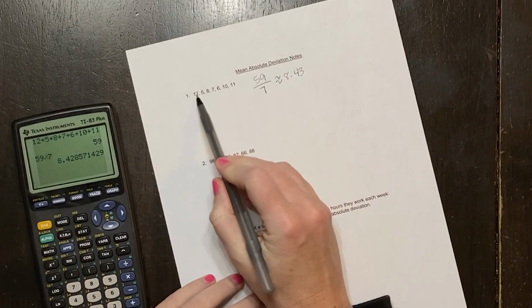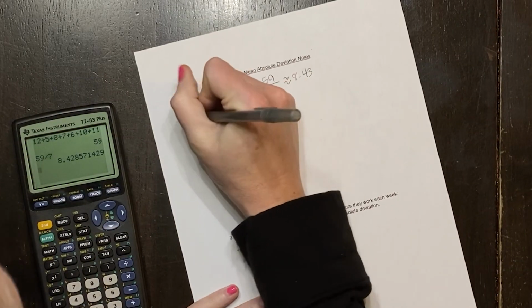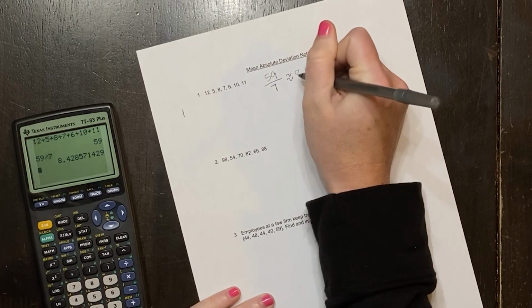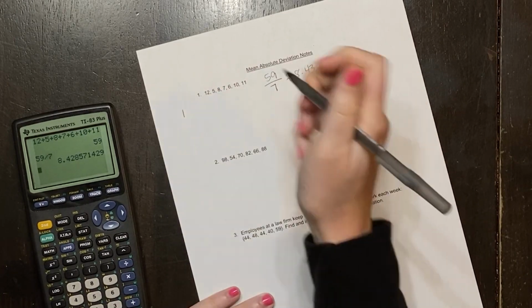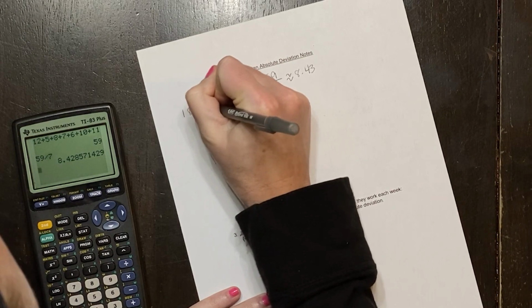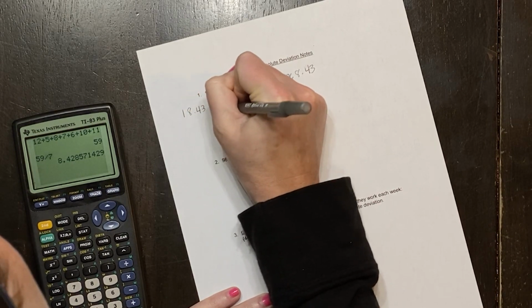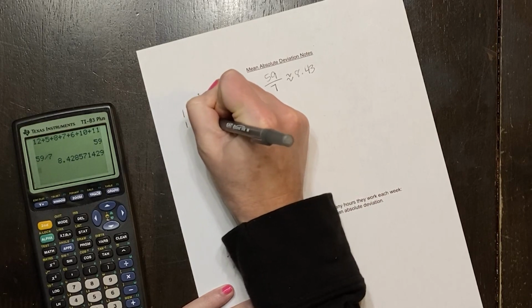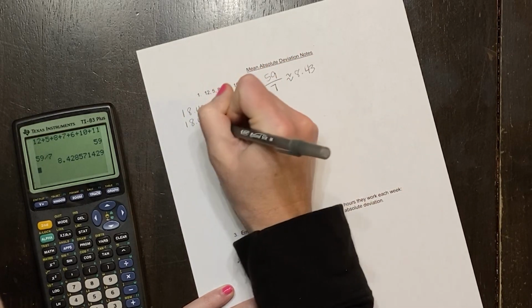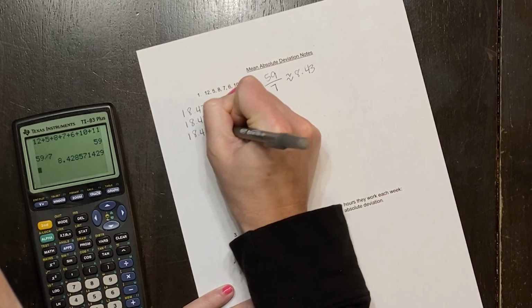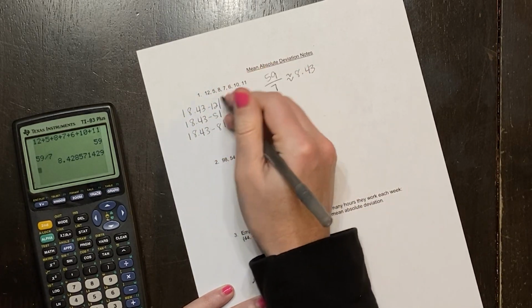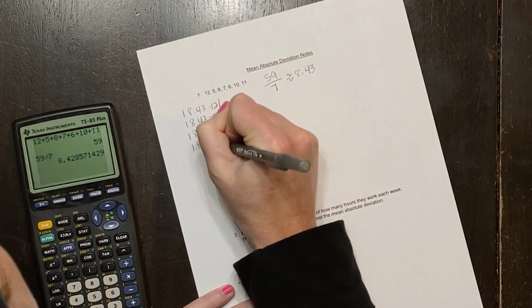The next part is the new part. On step number 2, this is where you have to find the absolute value, or the distance away from the mean, that each of these are. So you're finding the absolute value of the mean minus each data value. So 8.43 minus 12, then 8.43 minus 5, then 8.43 minus 8, and minus 7.